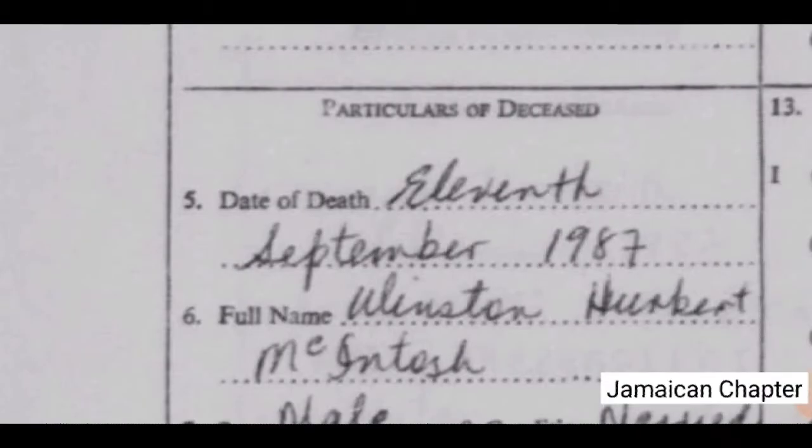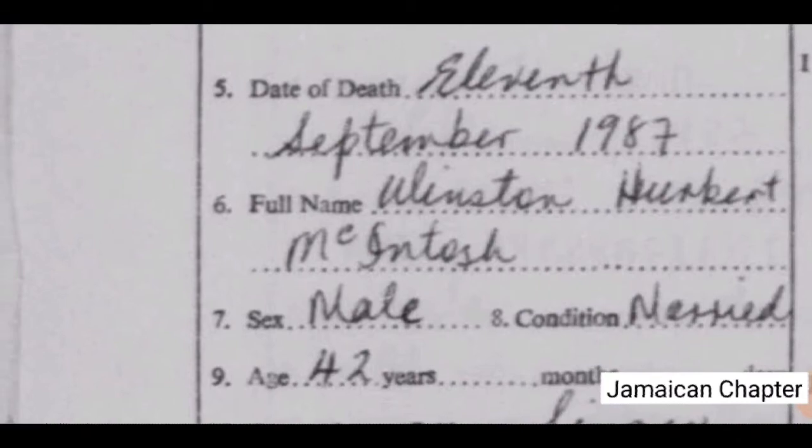In other words, September 11, 1987. Going down, it says full name, Winston Hubert McIntosh. Below that, it says sex, male. So yes, we know he was a male.